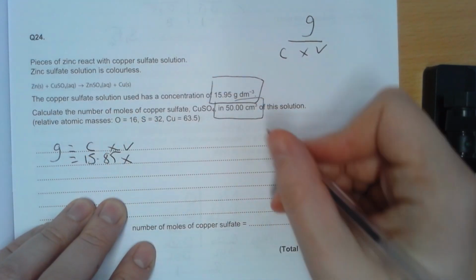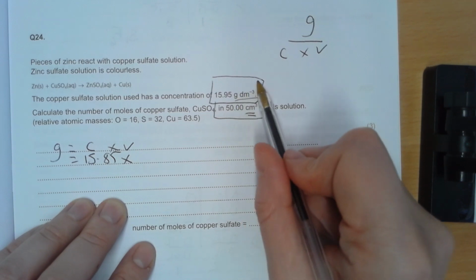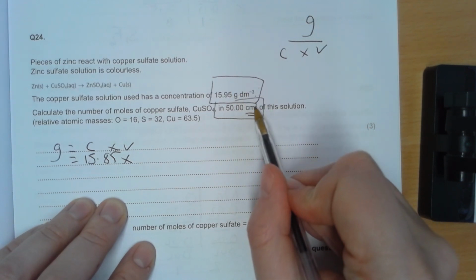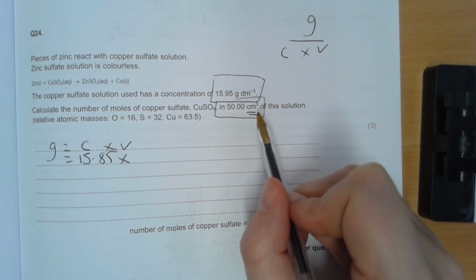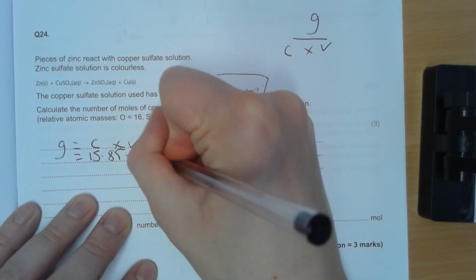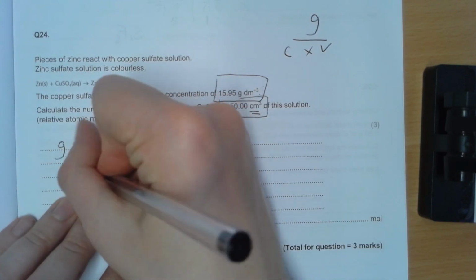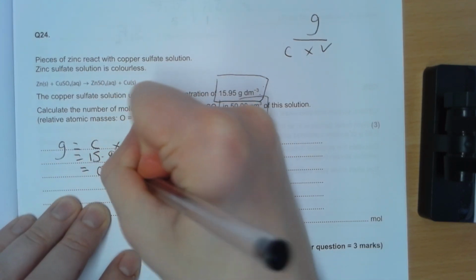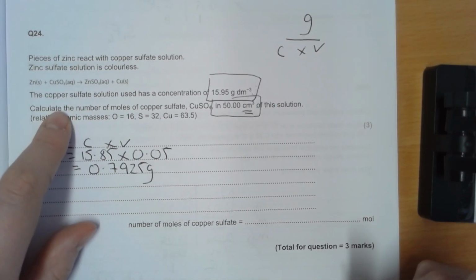The volume they give me is in centimeters cubed, and this is important because they've given me concentration per decimeter cubed. I need to put my volume into decimeters cubed before I can plug it into my equation. To go from centimeters cubed to decimeters cubed, we've seen this already, you just divide by 1,000, so that's going to become 0.05. So it is 0.05 times 15.85, and I work out the number of grams, 0.7925. That's the number of grams that I've got of my copper sulfate.